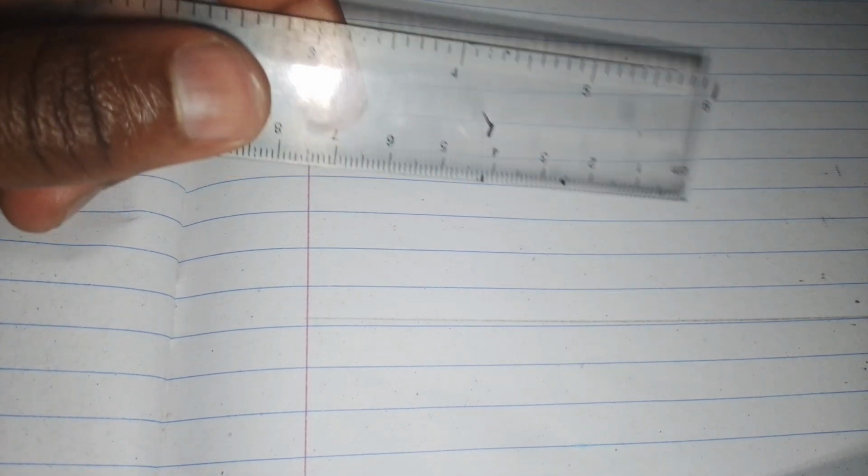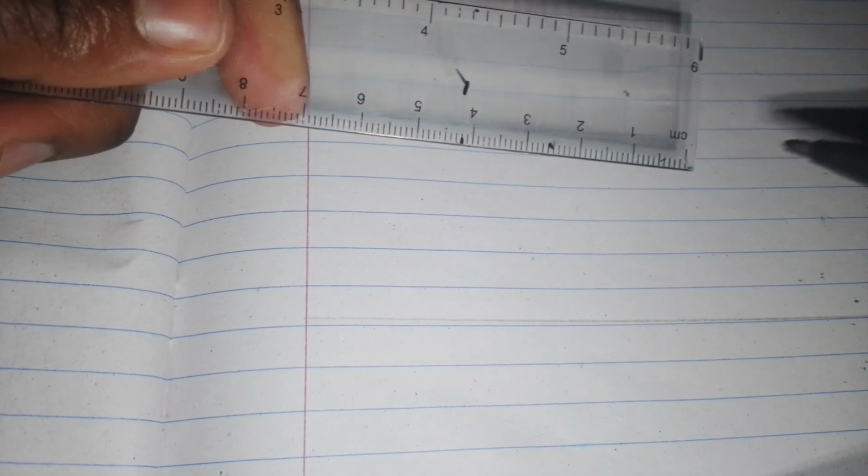Then we get the perimeter, which is 170, so we measure that with our ruler starting from 1 all the way up to 170.